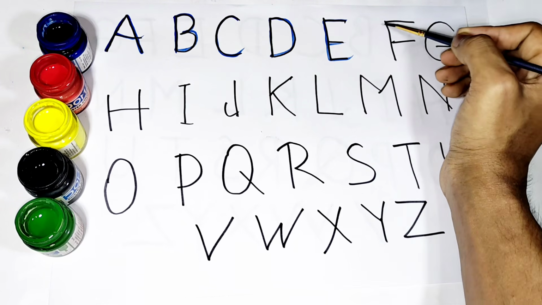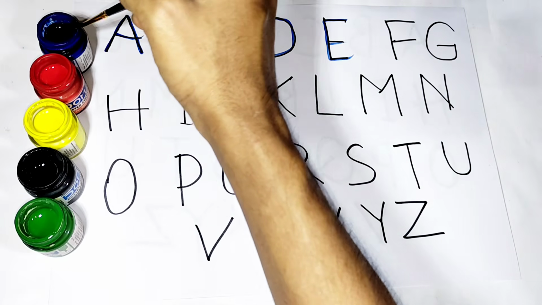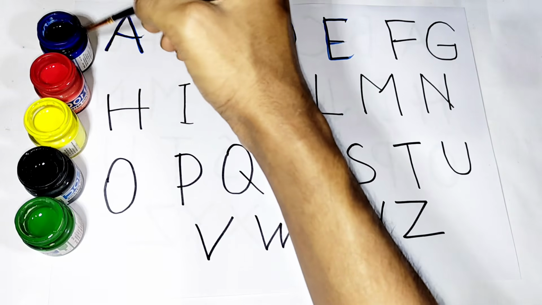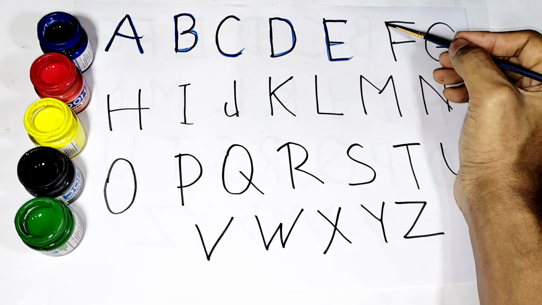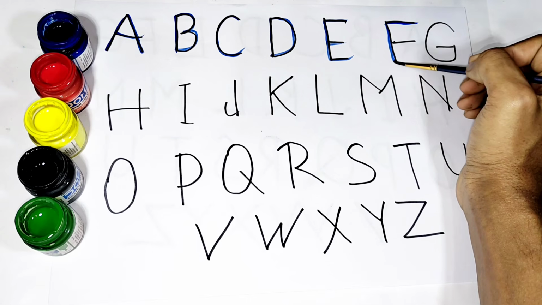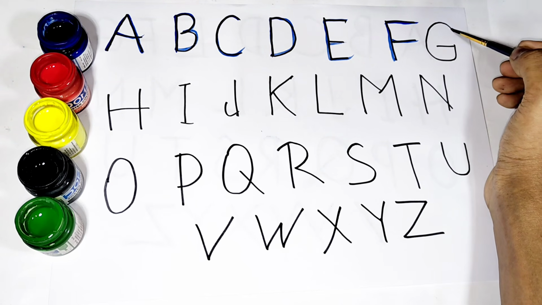And the next one is F. F for fish, F for fan. Kids, today we're using watercolors. And the next one is G.